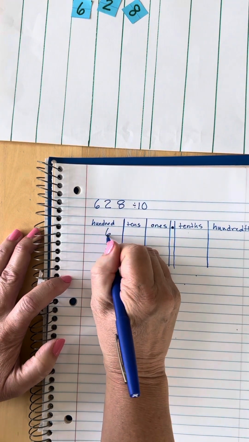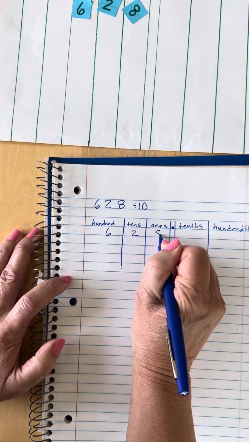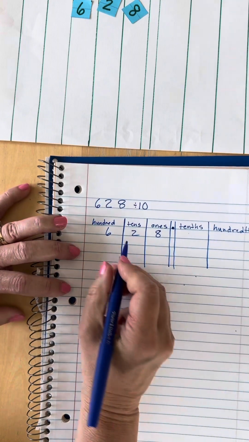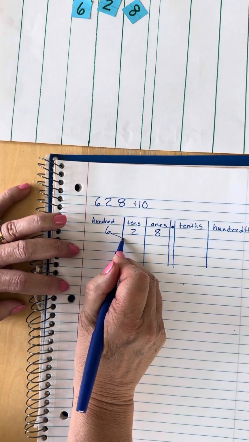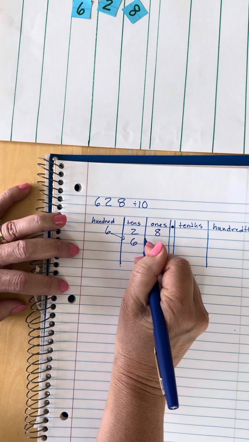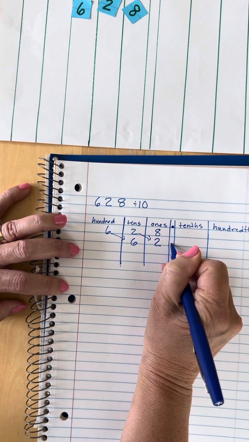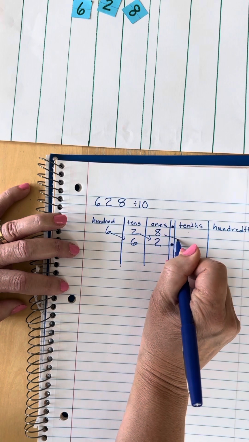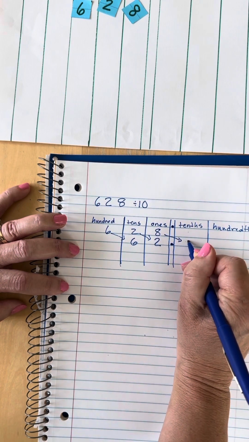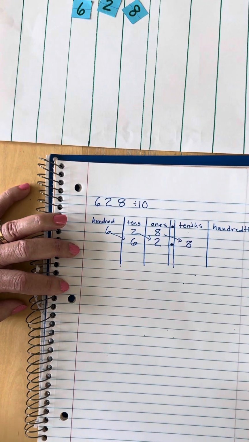So we have 628. What this looks like here is I am going to divide by 10, which moves it one place. Divide by 10 moves the digit one place. Put my decimal point in. Divide by 10 moves the digit one place.